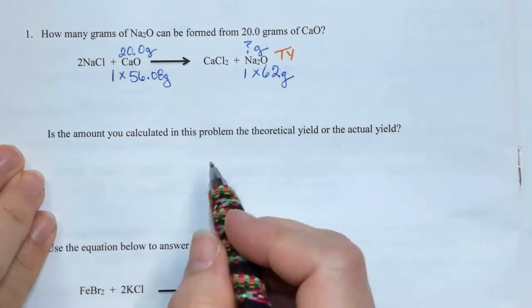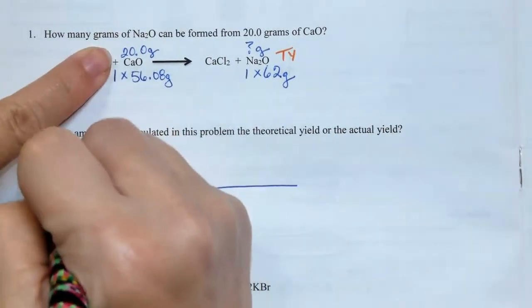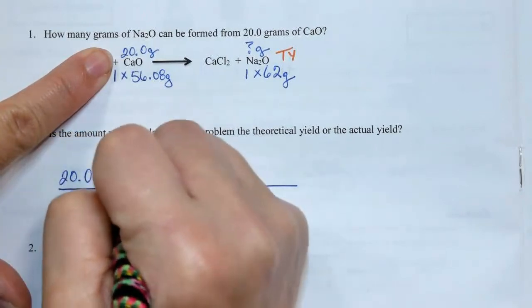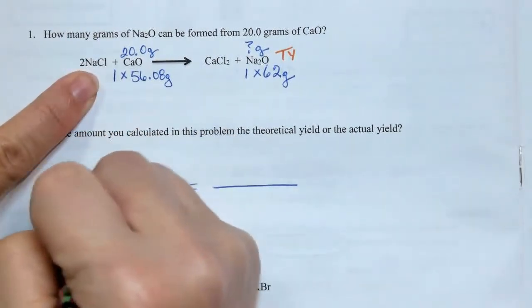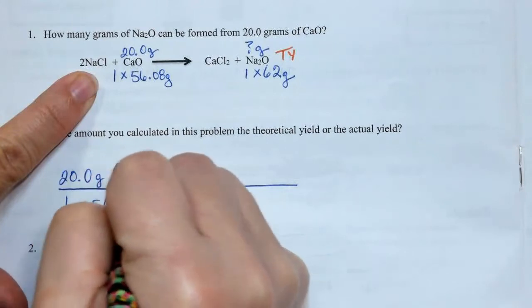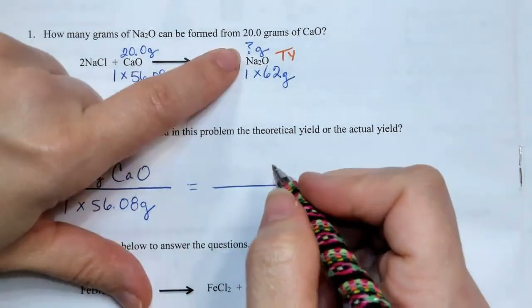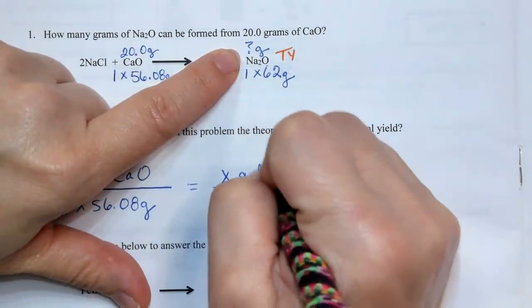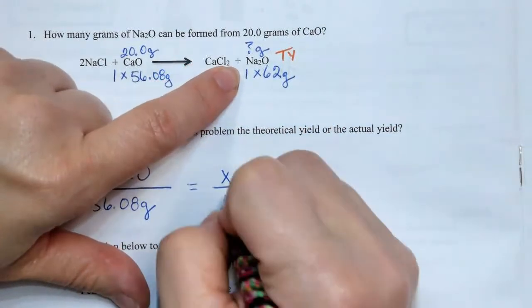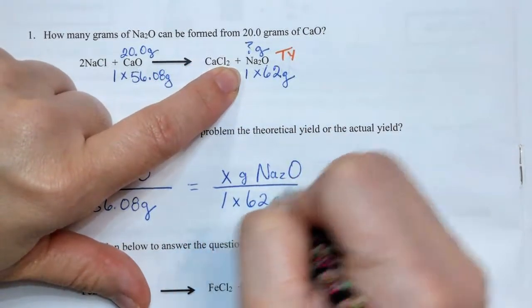So we'll set up our proportion where it's 20.0 grams of calcium oxide over 1 times 56.08 grams is equal to X grams Na2O over 1 times 62 grams.